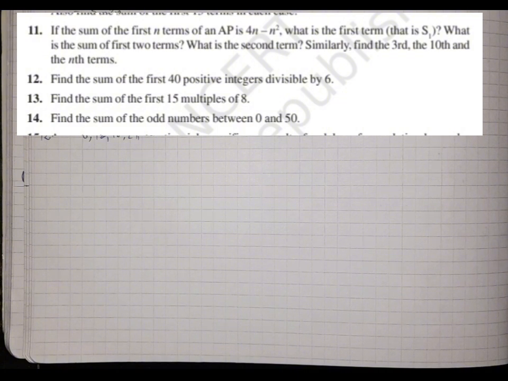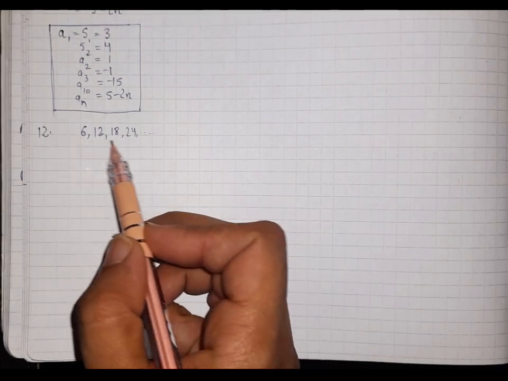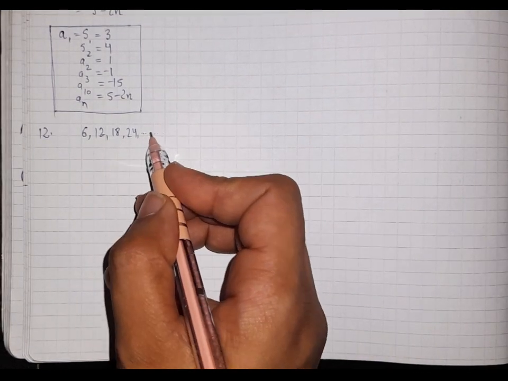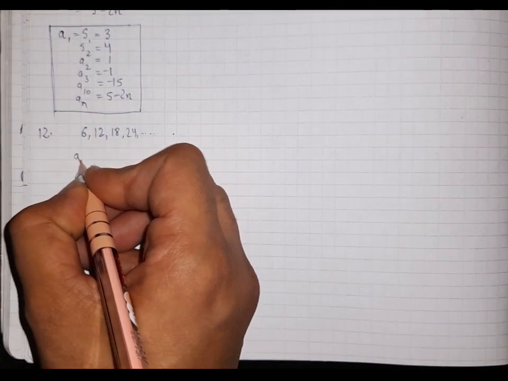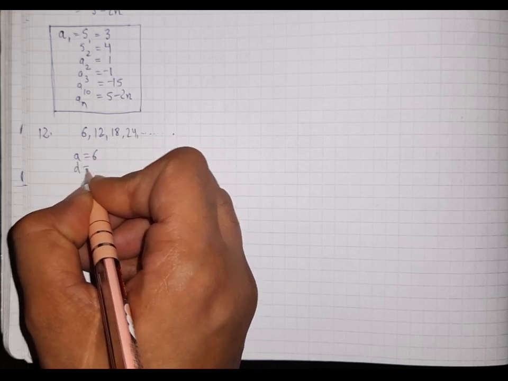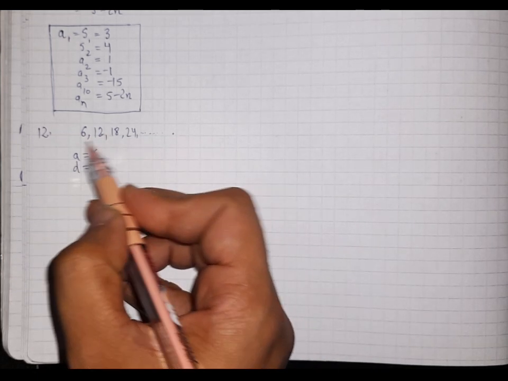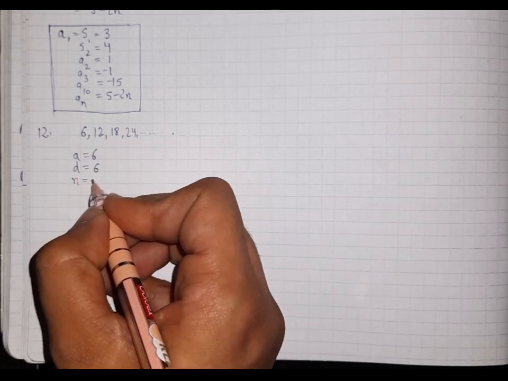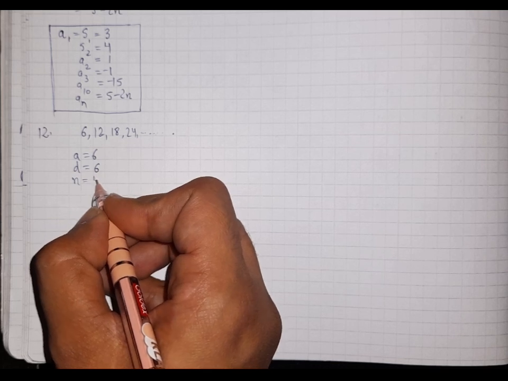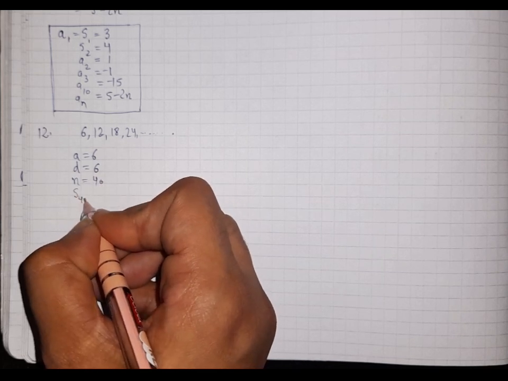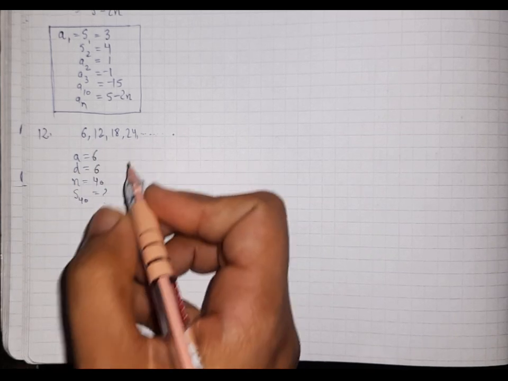Question number 12. Find the sum of the first 40 positive integers divisible by 6. Now these are the numbers that are divisible by 6. It forms an AP with first term 6 and common difference also 6. We are asked to find the sum of the first 40 positive integers which are divisible by 6.